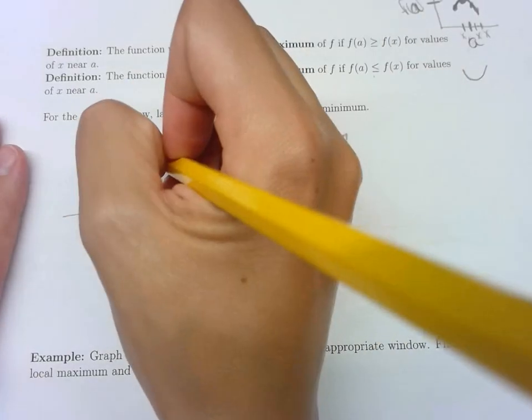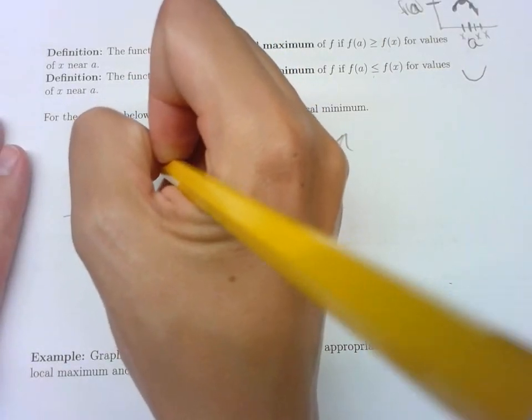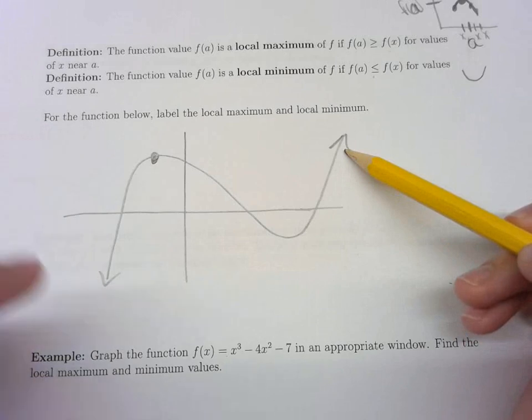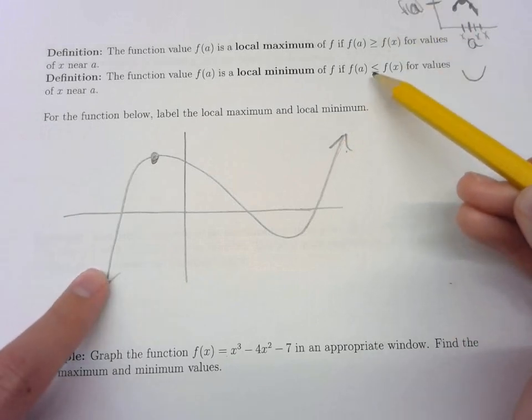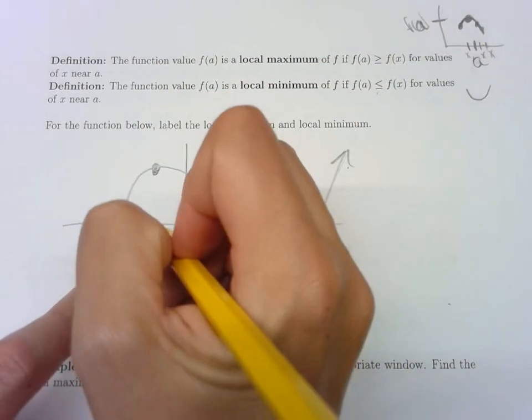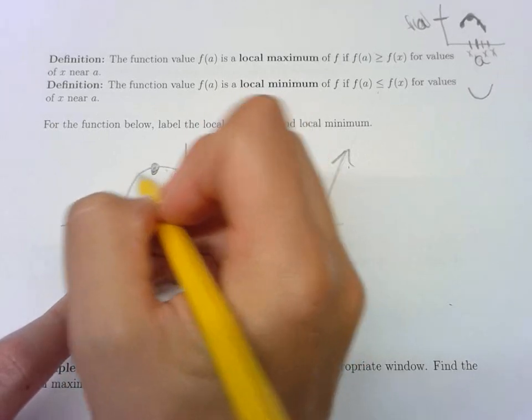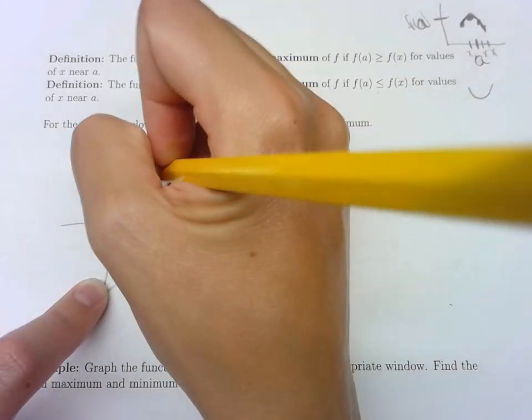Okay, this would be the local maximum. It looks like it's the highest point. Notice it's not the absolute maximum, because this is going to keep rising, but it's a local maximum, meaning all the points around it are lower. So this is a local maximum.